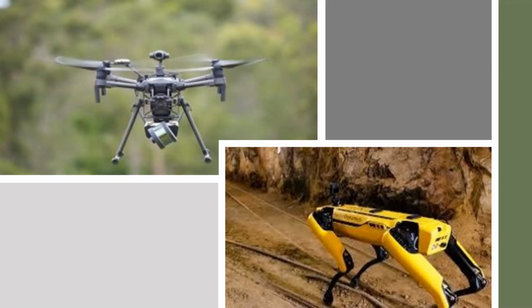Overall, we're proud of our work with the fiber optic DAS system, and we're excited about the potential of drones and robots in underground void detection.